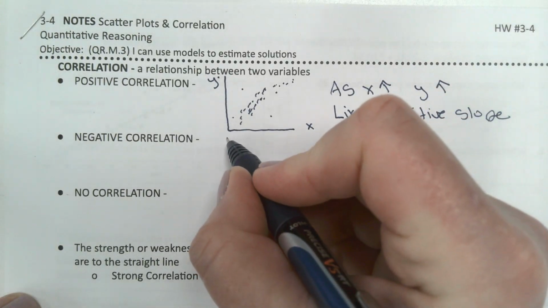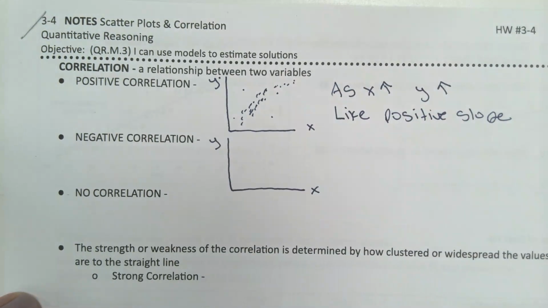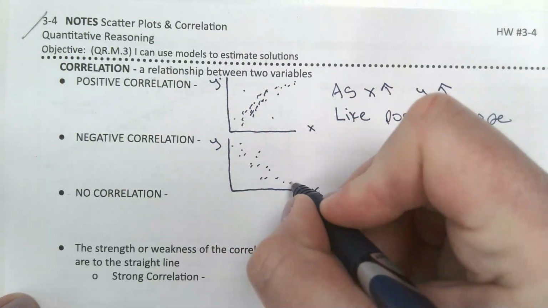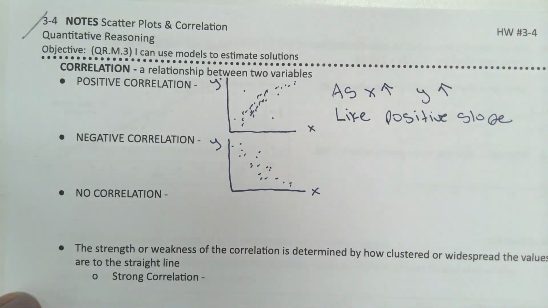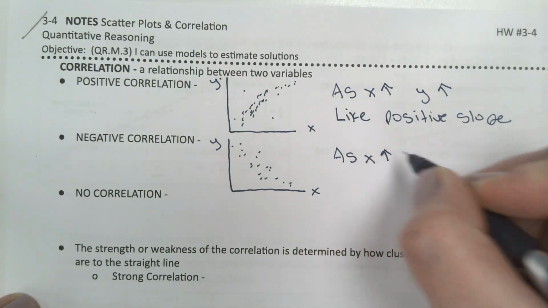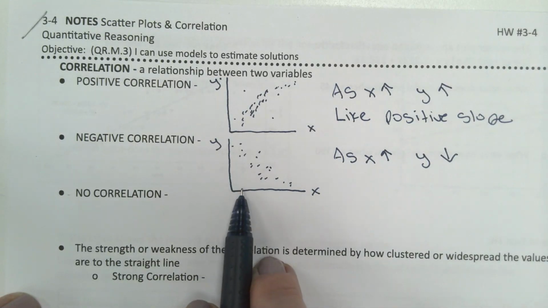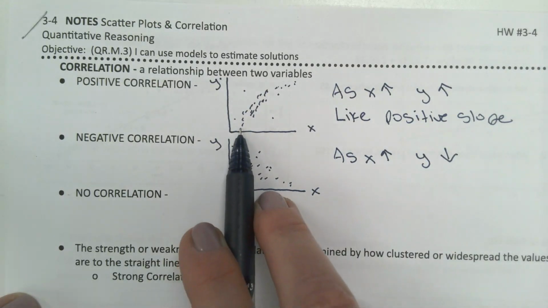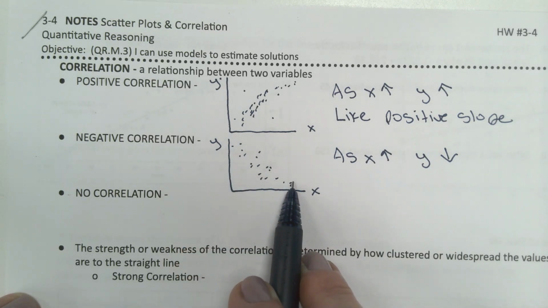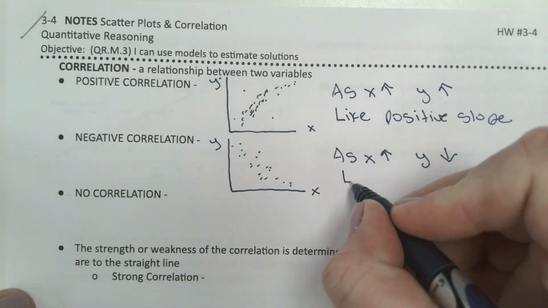For negative correlation, it might look something like this. In this case, as your x value goes up, your y value is going down. So here, when x is little, y is really big. As you move over here, as x is really big, y is really small. This is like negative slope.